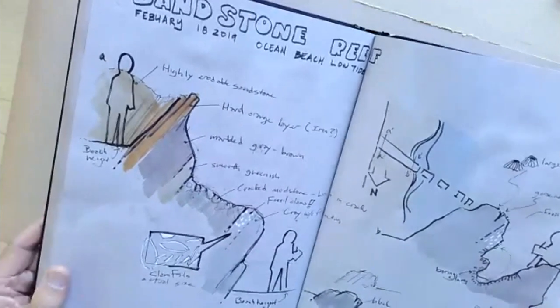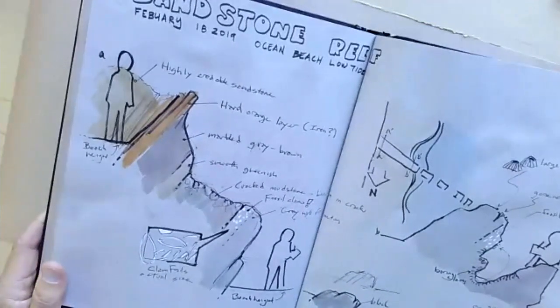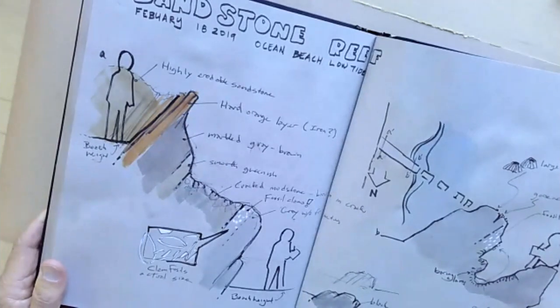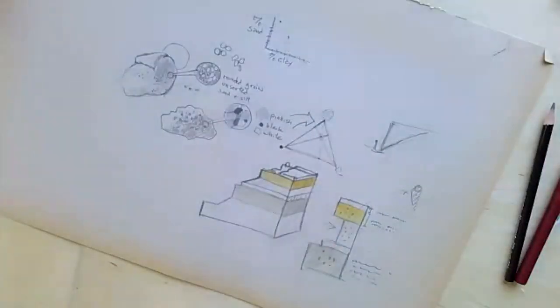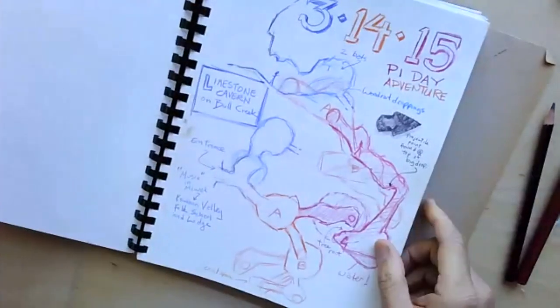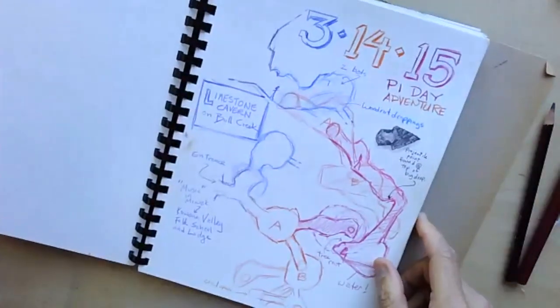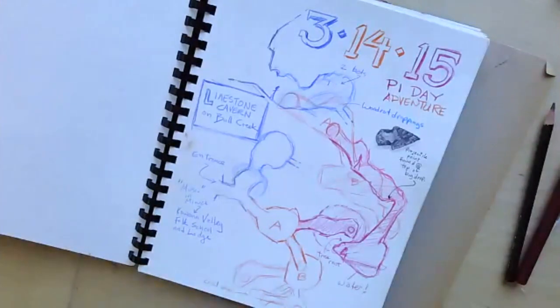I'm going to show you one other visualization of these sorts of things, just to get you starting to think about the sorts of things that you can play with and do the more you get into geology in your journal. And that is this really colorful and weird page right here on Pi Day. So it was Pi Day.